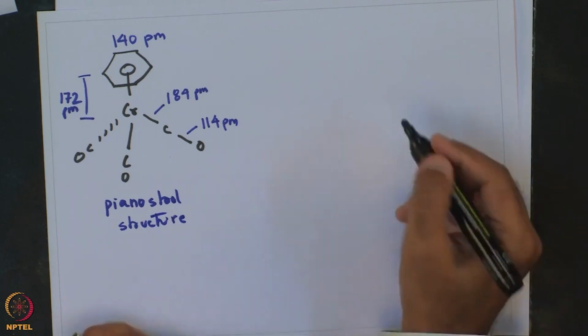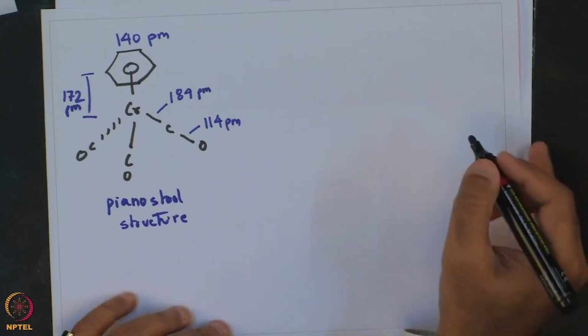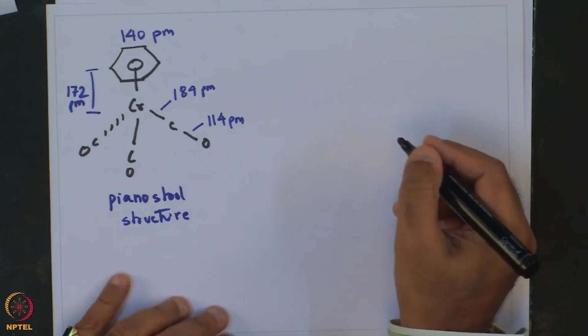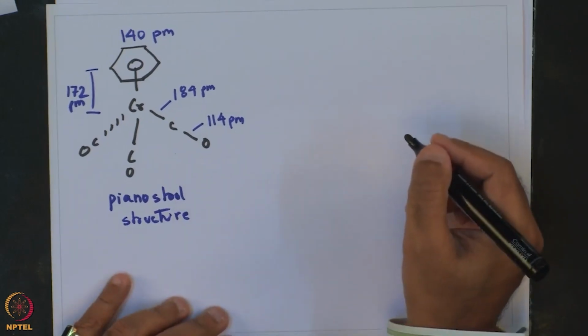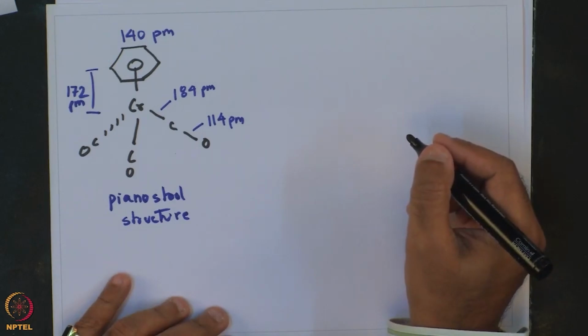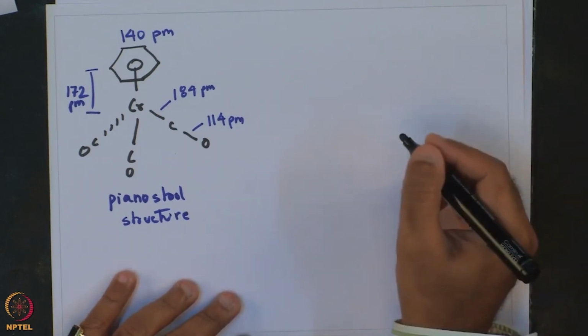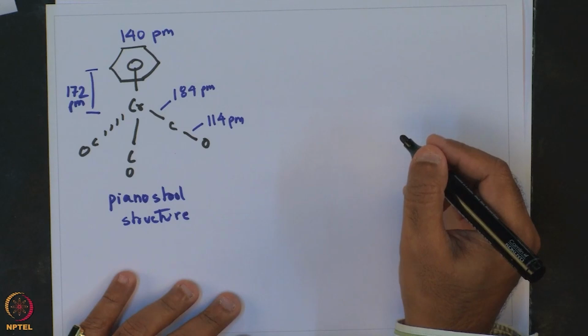Another dinuclear compound is this rhenium dinuclear compound with 2 arene rings, where one of the arene rings is eta 6 coordinated, the other arene ring is eta 2 coordinated, and this is a beautiful structure.